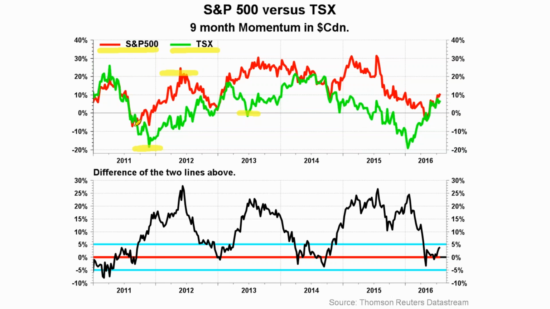So that's how we have these lines built. And what you're looking for is a crossover point where the underperformer starts to outperform the other. And for the US market, it happened right in about here, where the US market started to outperform.